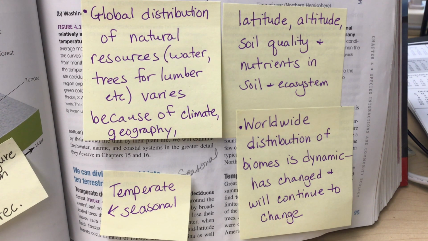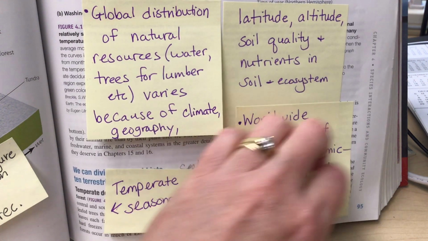And so places that used to be tropical are now polar, and vice versa. In the middle of our country is grassland, and that used to be an ocean way back in the day. That's why we find marine fossils there in the middle of Nebraska. So our climate changes naturally over time, and the biomes change over time as well.